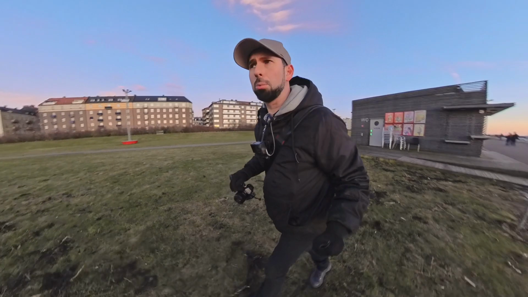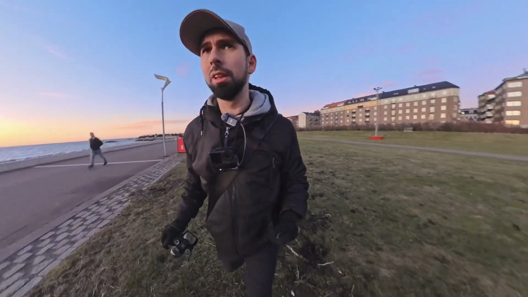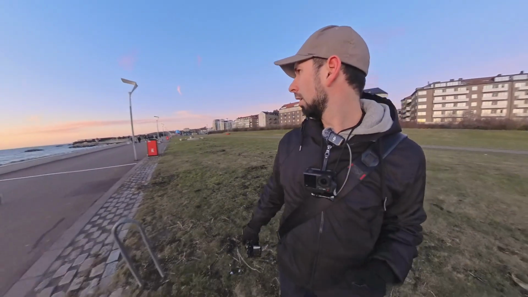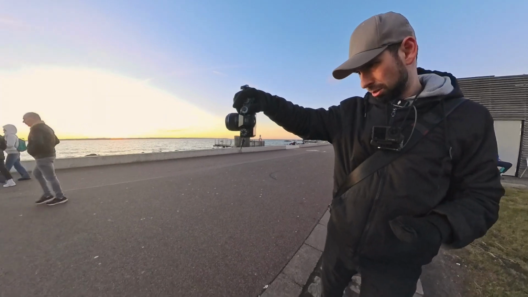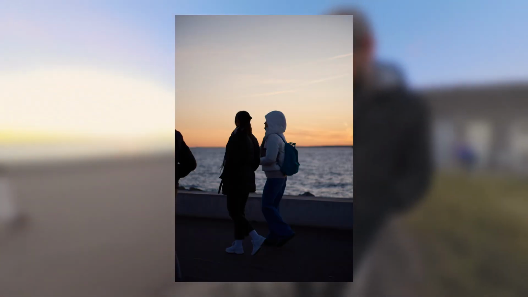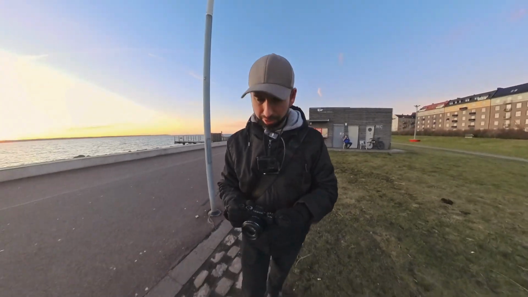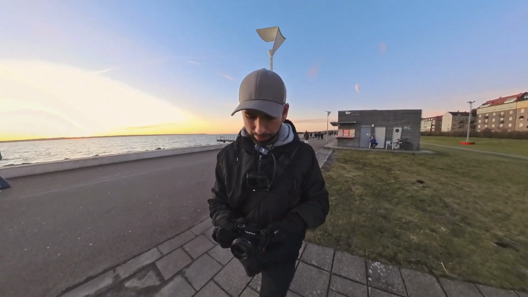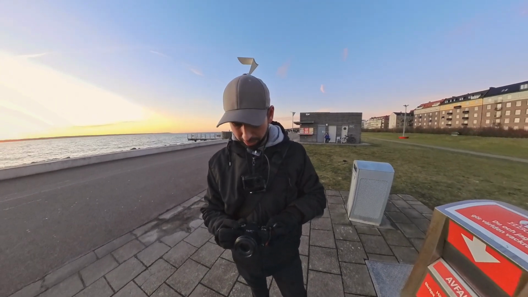So lower angles are pretty convenient to get the sky in the frame. There's a super interesting man behind me with some Swedish clothing.